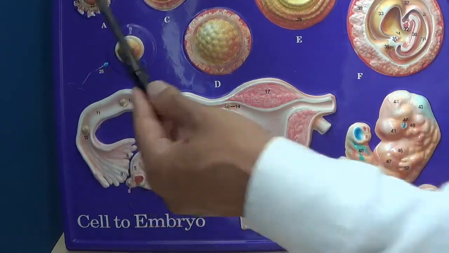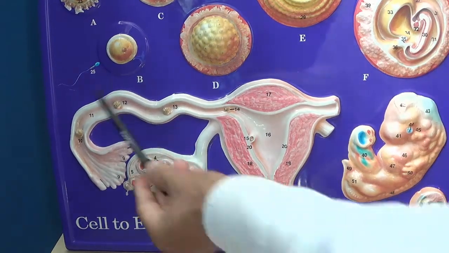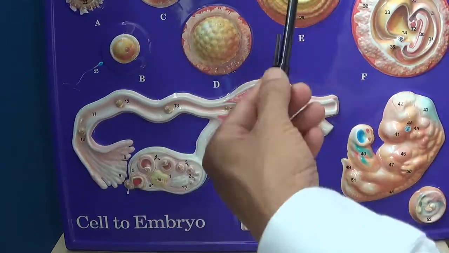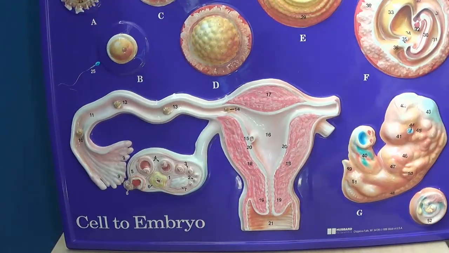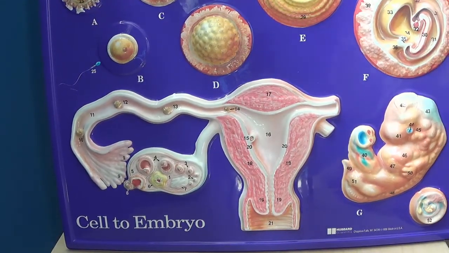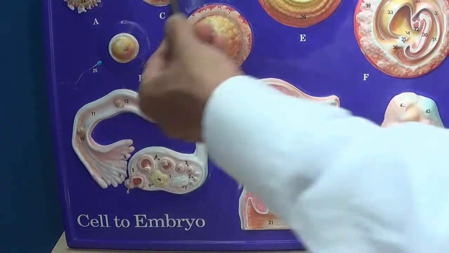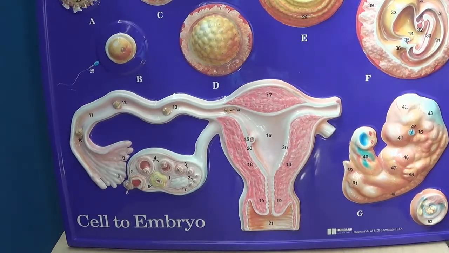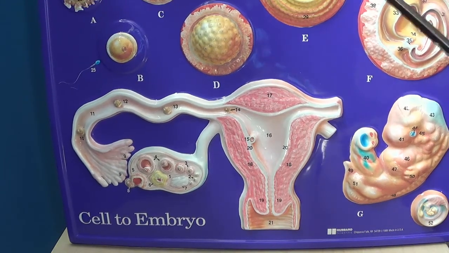Then that fertilized egg is the first cell of new life, called the zygote, and the zygote then divides into 2, then 4, then 8. All those stages are called blastomere, and then the cells divide more and form a solid ball of 16 to 32.